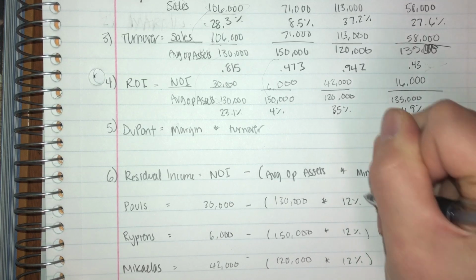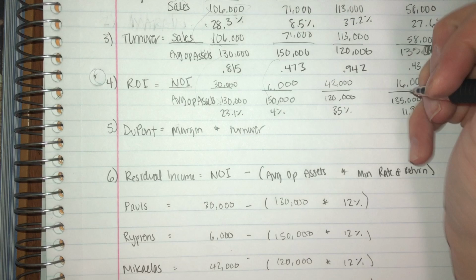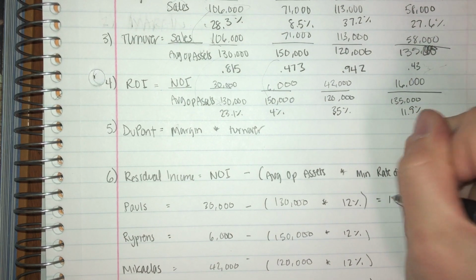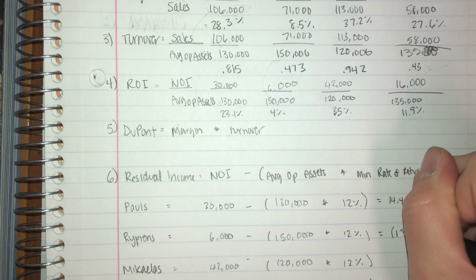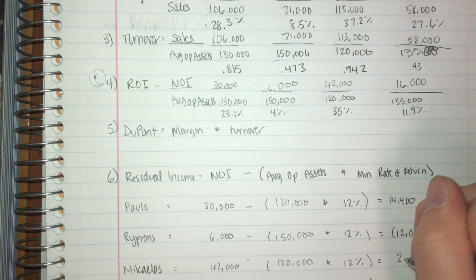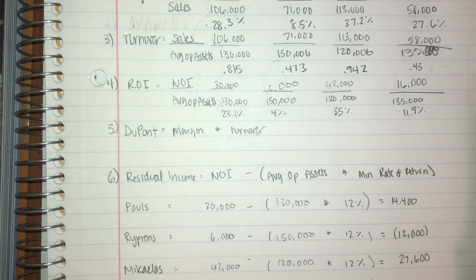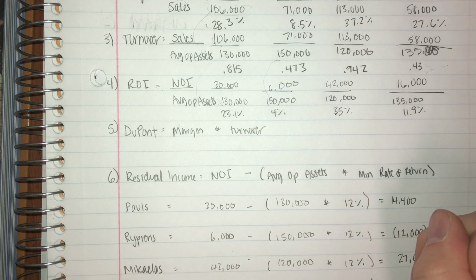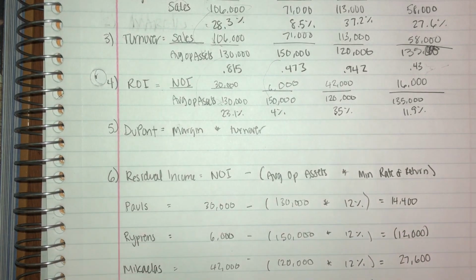The answers that I get to that are 14,400, a negative 12,000 for Ripens. That's not good. And then 27,600, and then a negative 200. So looks like these companies aren't performing too well.